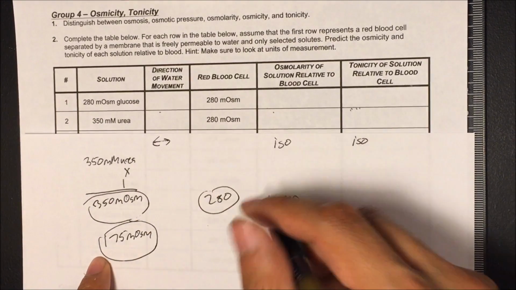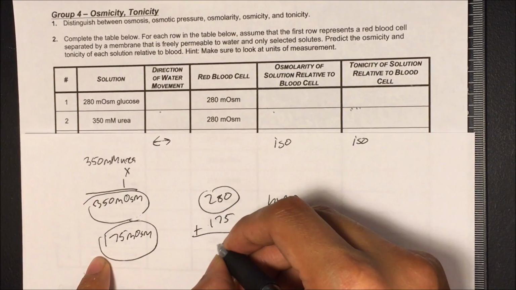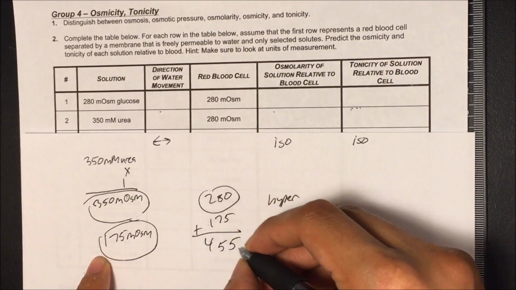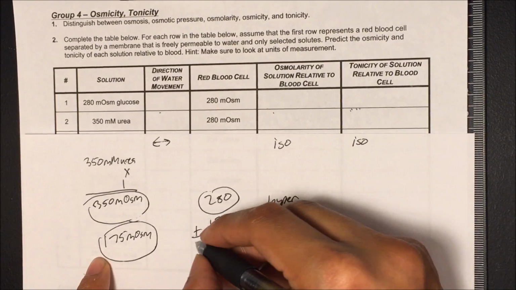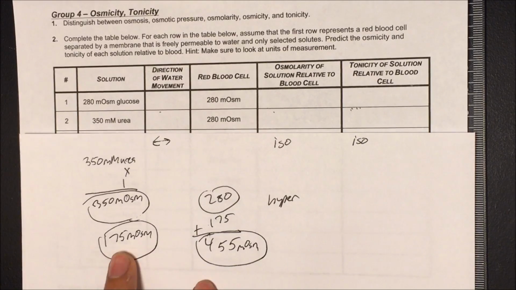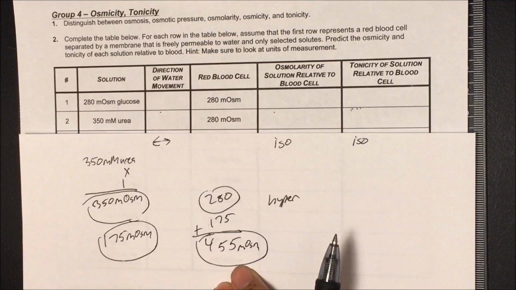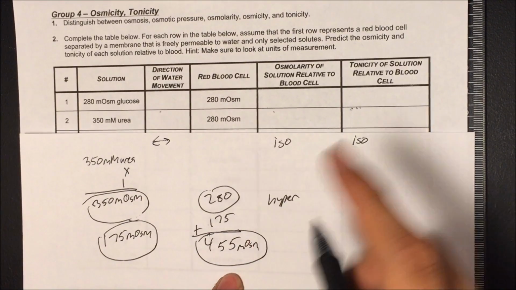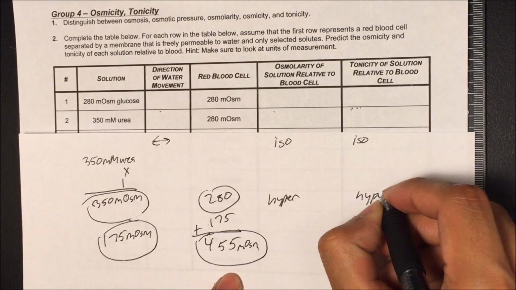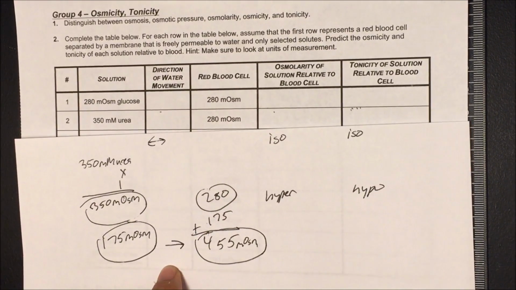And we add the other half of urea to the red blood cell. So these two are our new concentrations. So since we have more inside of the cell than outside of the cell, the tonicity will be hypotonic, and the direction of water movement will head into the cell.